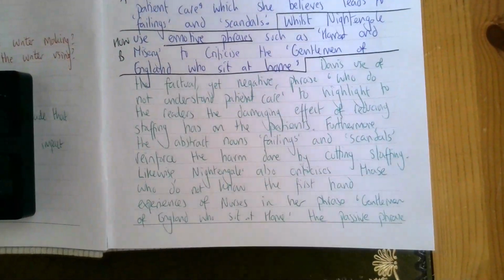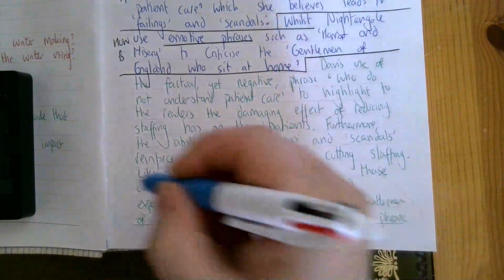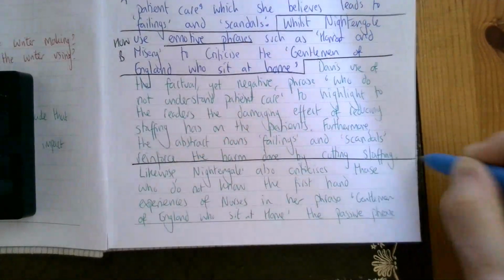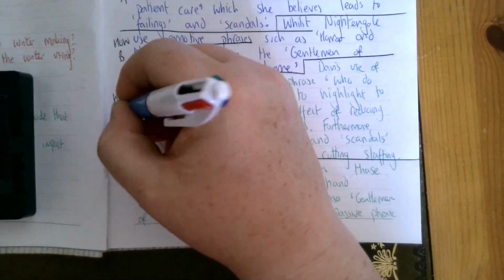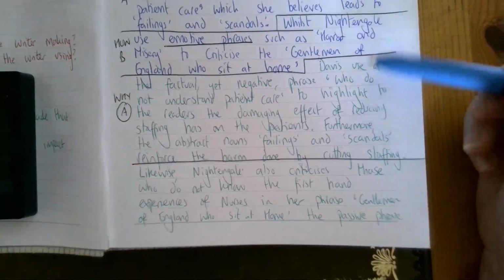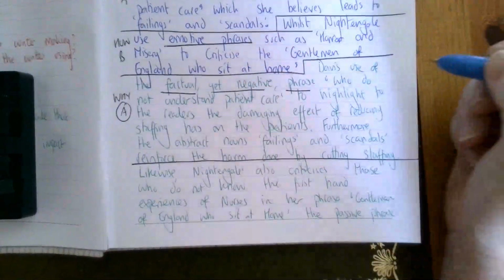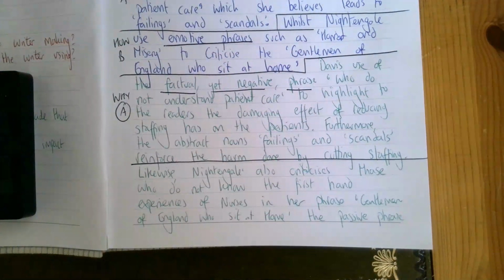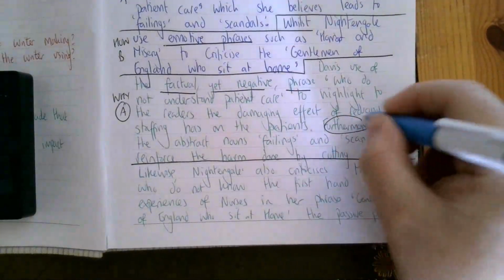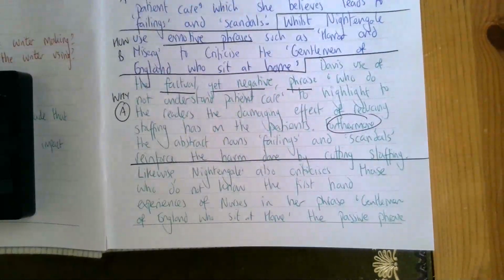So Davis's use of the factual yet negative phrase, "who do not understand patient care," highlights to the readers the damaging effect that reducing staffing has on patients. Furthermore, the abstract nouns "failings" and "scandals" reinforce the harm done by cutting staffing. So here, that's a very clear why for source A. And we can also see that, again, they're talking about a factual yet negative phrase, and then they zoom in on those key examples. That "furthermore" allows some more zooming in and drilling down.